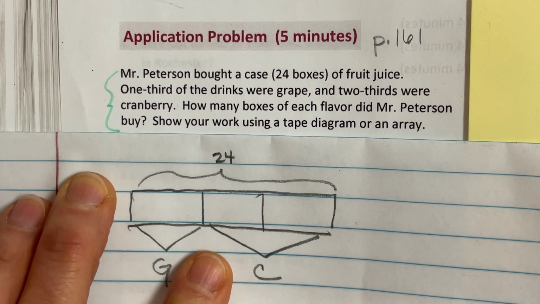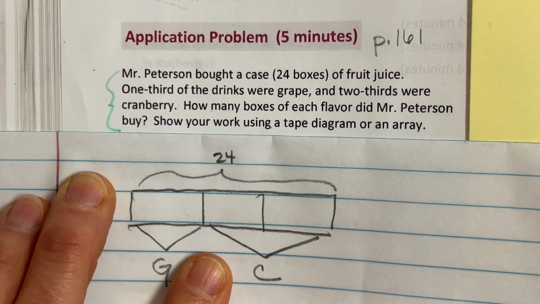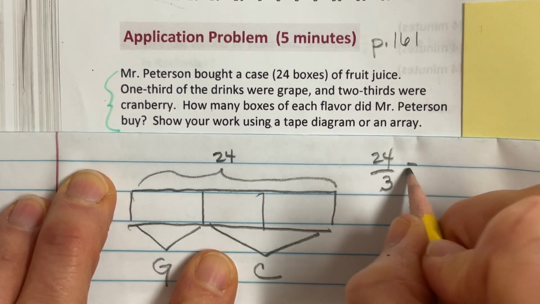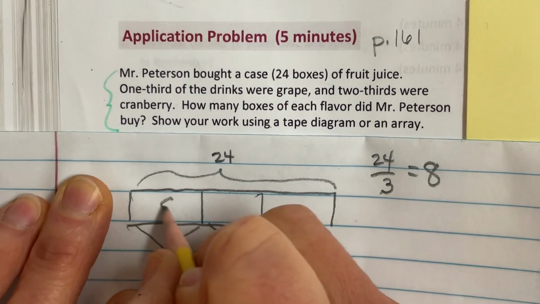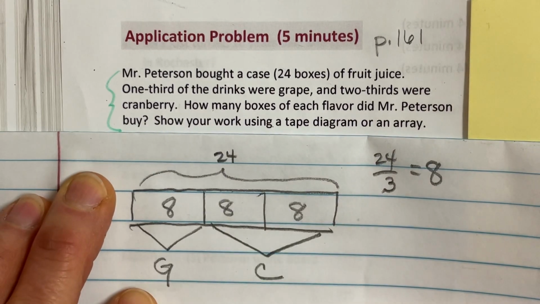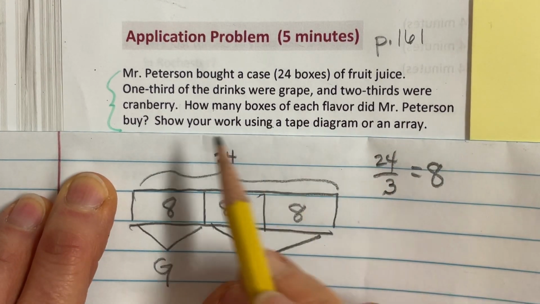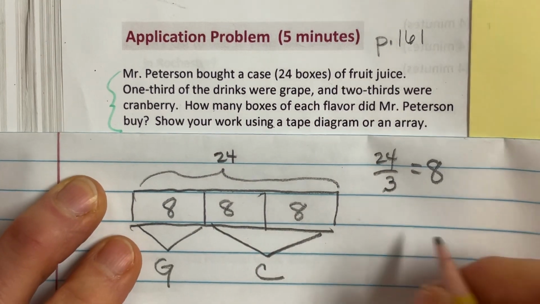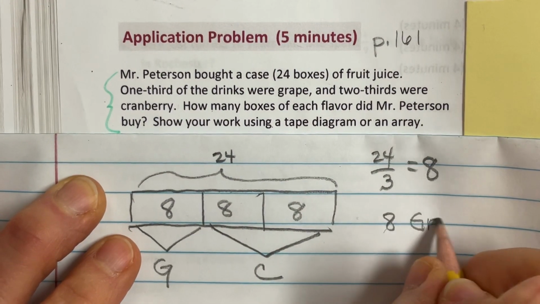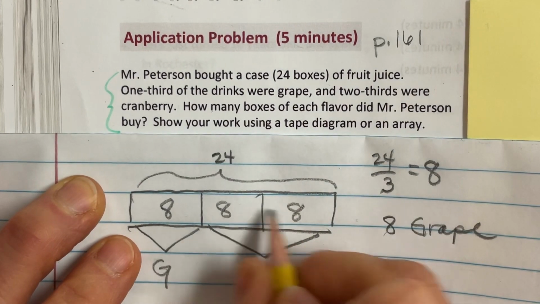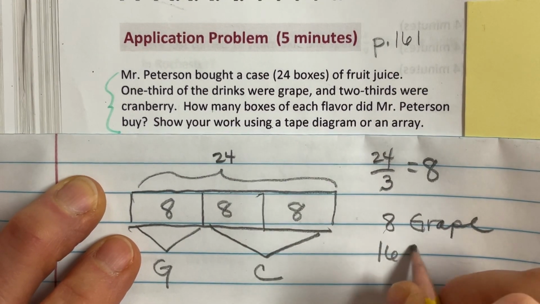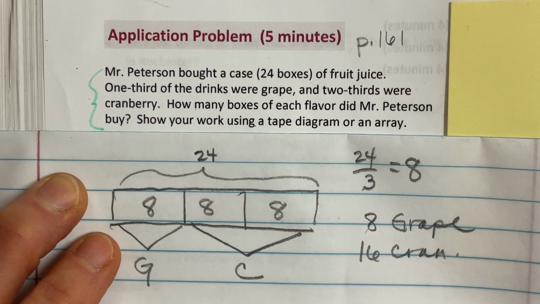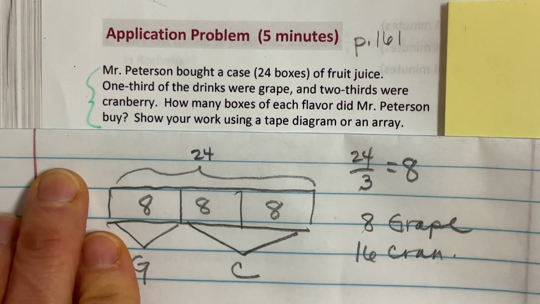Okay, now remember, this is what we just practiced. What goes in every box? 24 divided by 3 boxes would be an 8 in each box. Okay, so how many boxes of each flavor did he buy? Okay, so he bought 8 grape and 8 times 2, or 16 cranberry. Okay, that's all there was to that one. Super easy. All right, let's move on to the lesson for today.